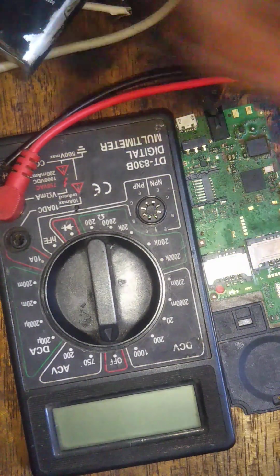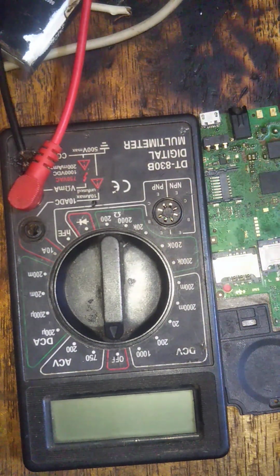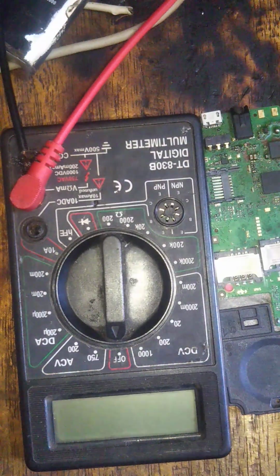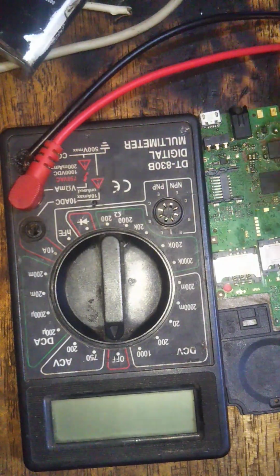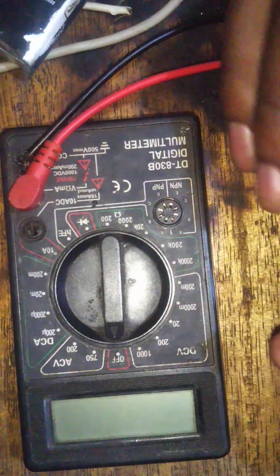Let's talk about the multimeter. Use of multimeter on phone repair and maintenance. So I'll first start with explaining things we need, then I'll do practical. I have a board here, so we will do them.